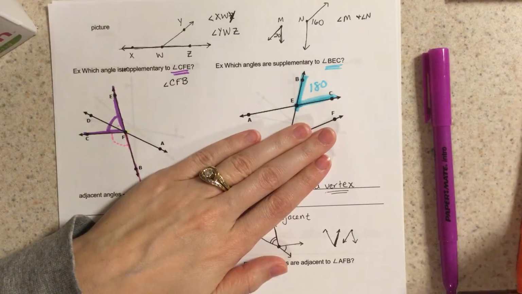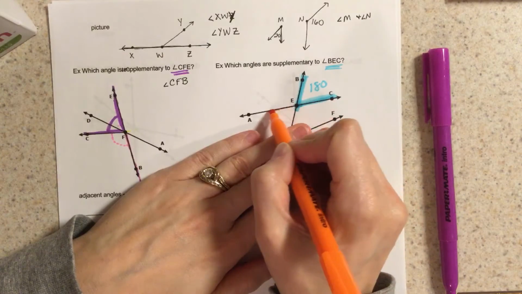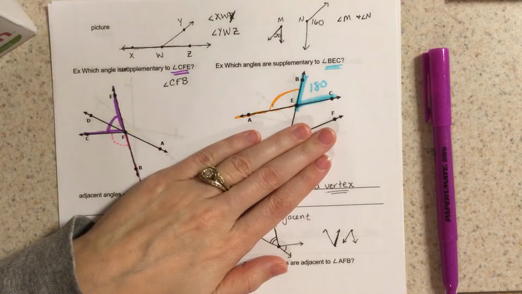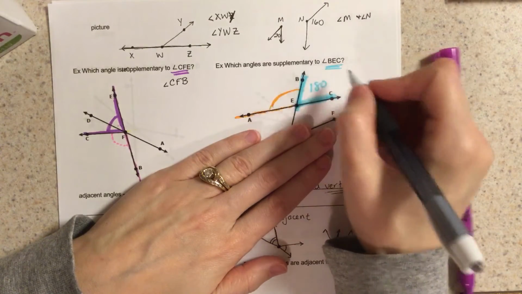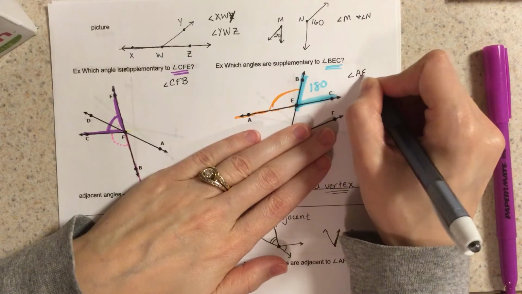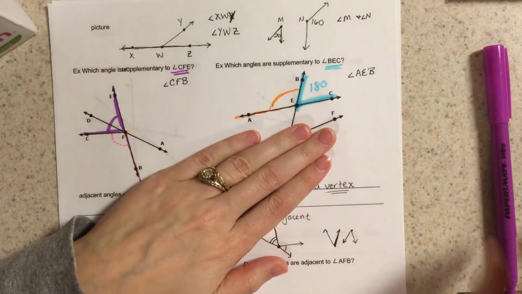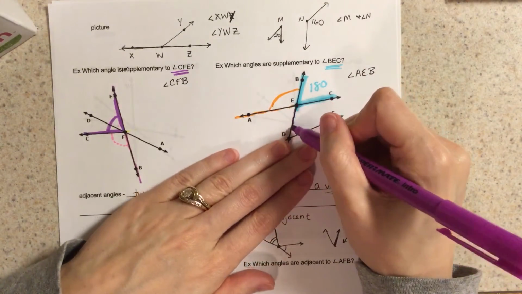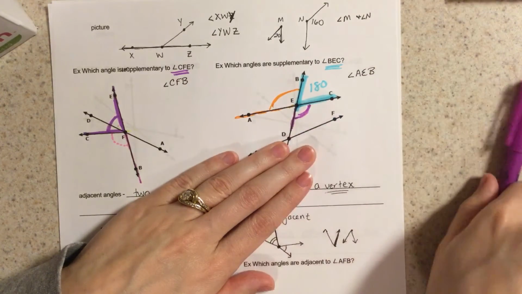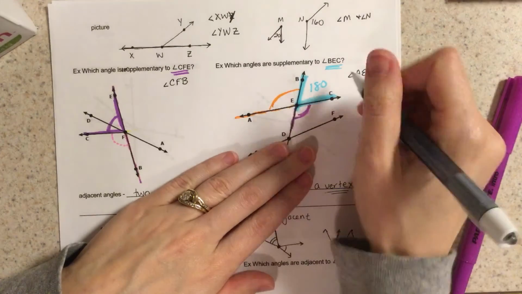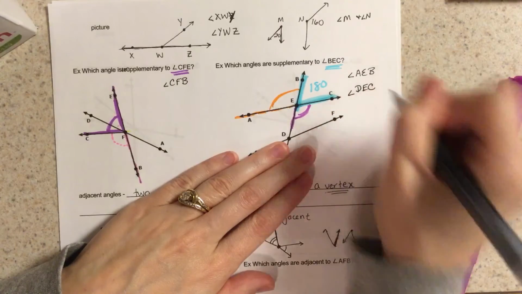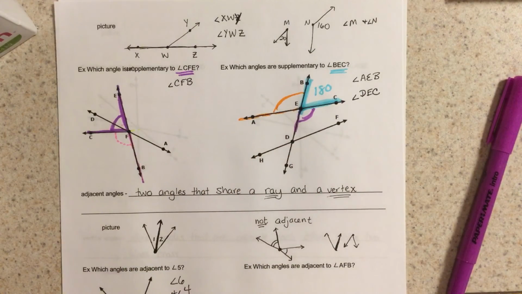So if I look at that and extend one of the rays like I showed you, right there, there's one of our angles that add up to be 180 degrees, or supplementary for angle BEC, and that's going to be angle AEB. The other one that we have right there, if we extend the other one to give us that angle right there, could also be supplementary. That's going to be angle DEF. Okay, and that's supplementary.